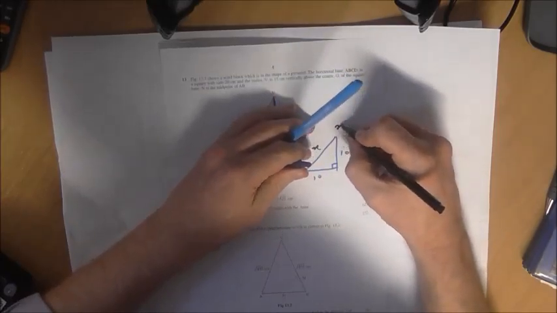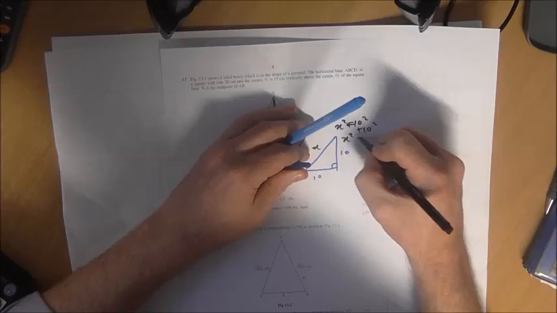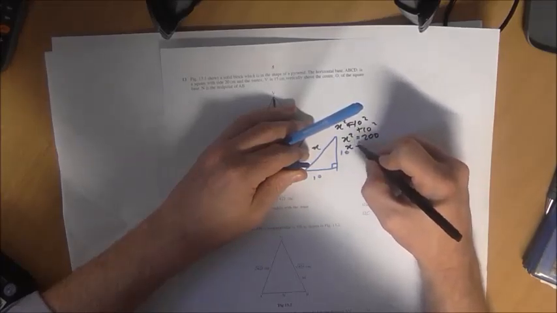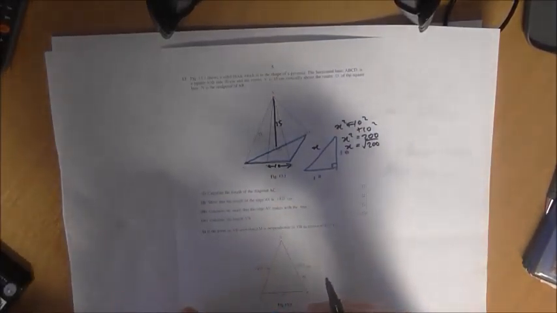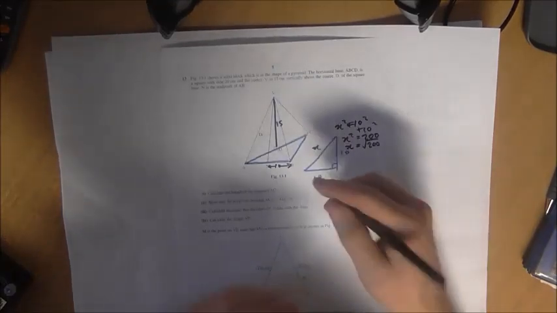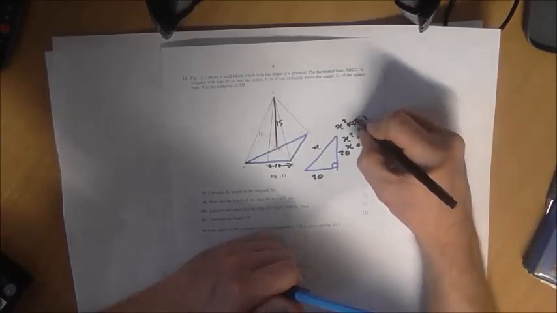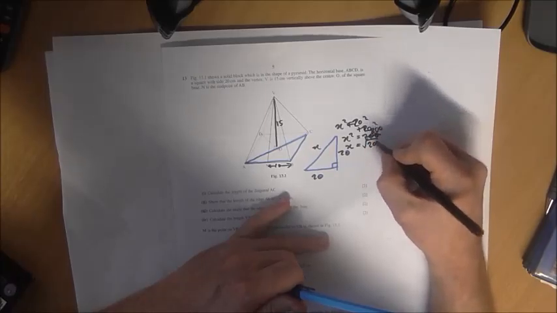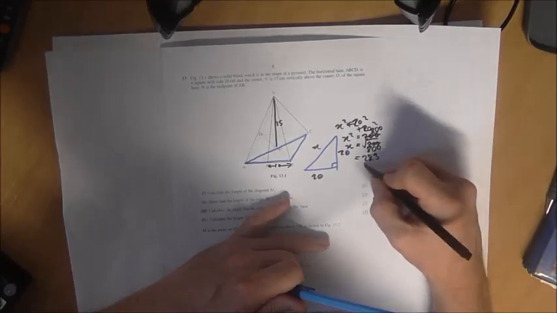So x squared equals 10 squared plus 10 squared. X squared equals 100 plus 100, which is 200. So x equals the square root of 200. Oh, sorry, that's 20. If that's 10, then that's 20. It's 400 plus 400 is 800. Square root of 800. Pump that through a calculator, you get 28.3 to one decimal place.